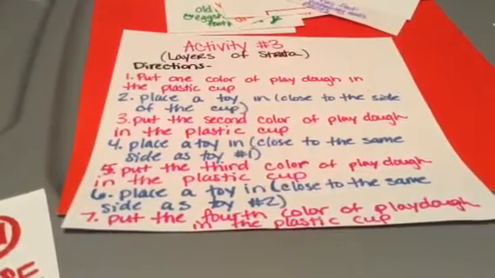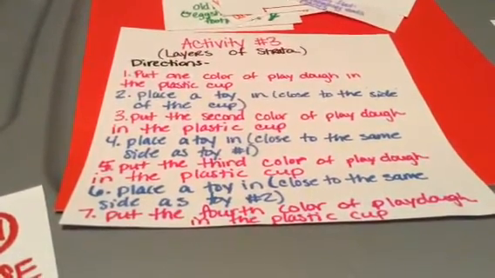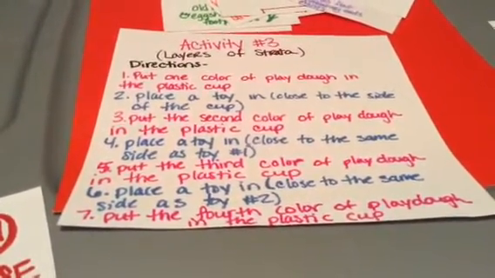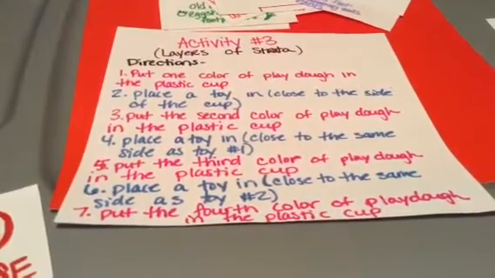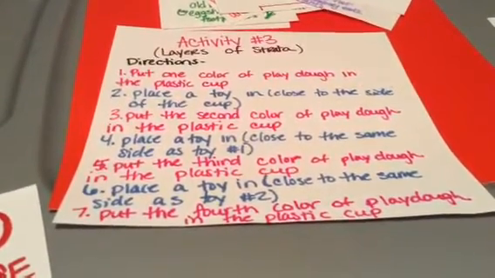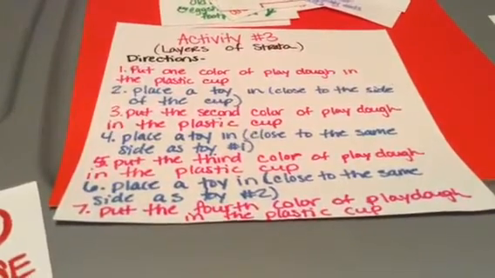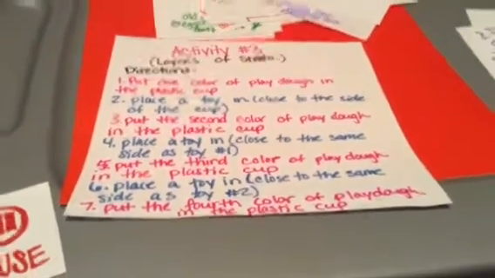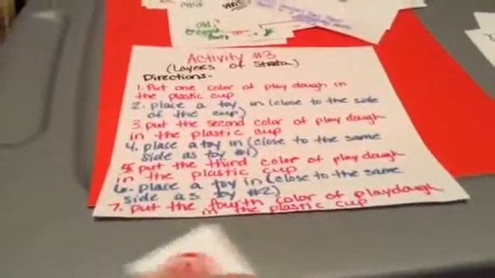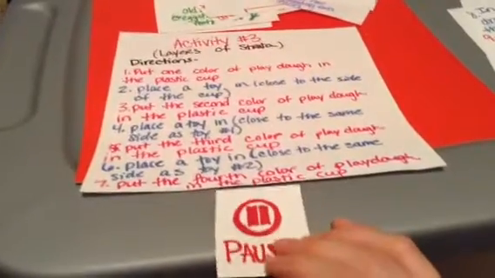Place another toy close to the same side as toy number 1. Then you're going to put a third color of Play-Doh in the plastic cup. And then, again, you're going to place another toy and then put the fourth color of Play-Doh in the plastic cup. Go ahead and pause the video and complete this now.